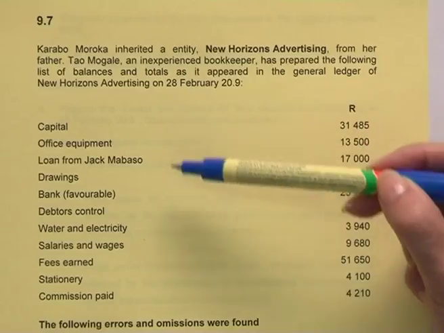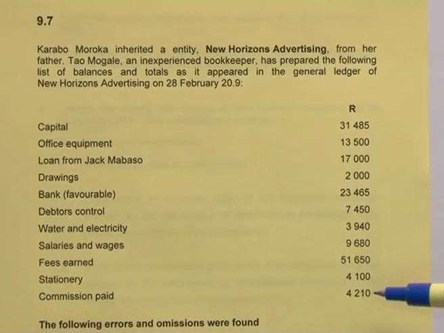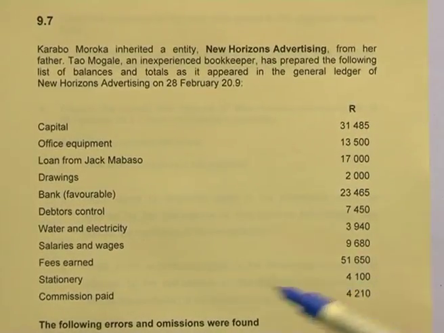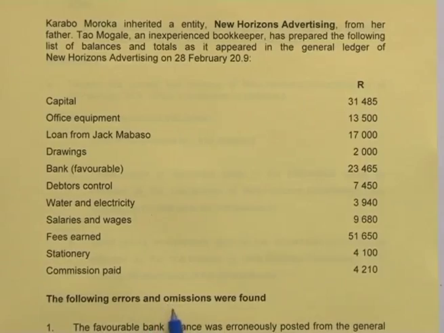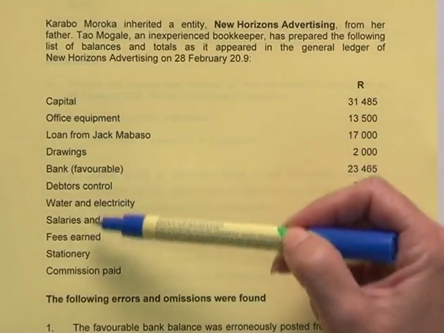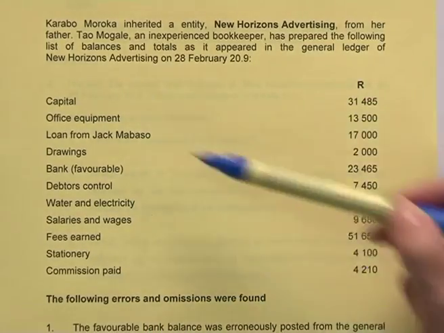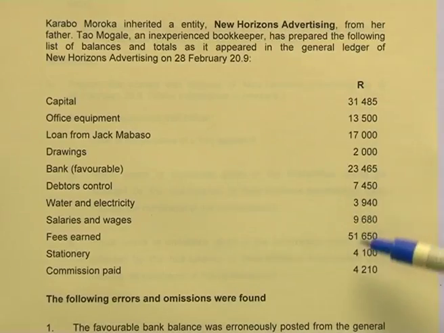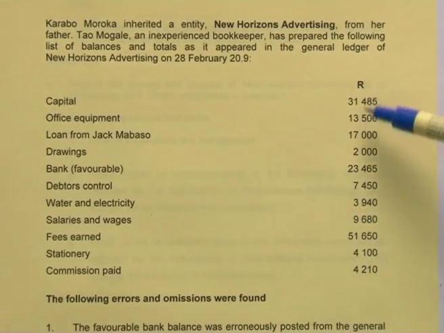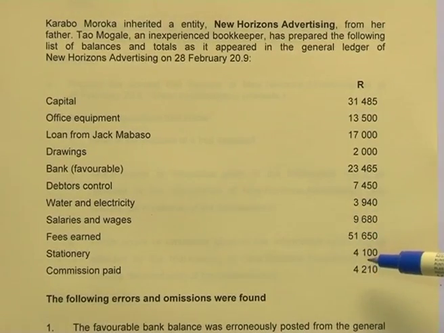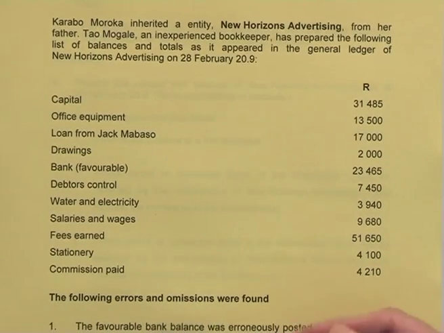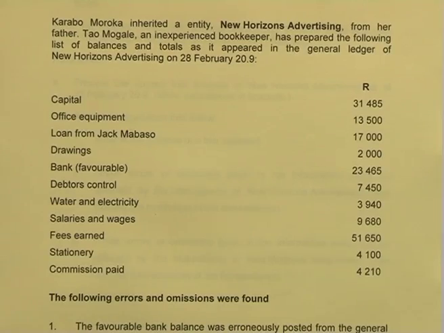So they provide us with a list with the totals or balances, and then they give me errors and omissions. So I'm going to start by listing all of these account names with the amounts, and we sometimes start with the amounts in brackets while we are busy preparing our framework, so that we do not waste time later on when we get to the errors and the omissions.